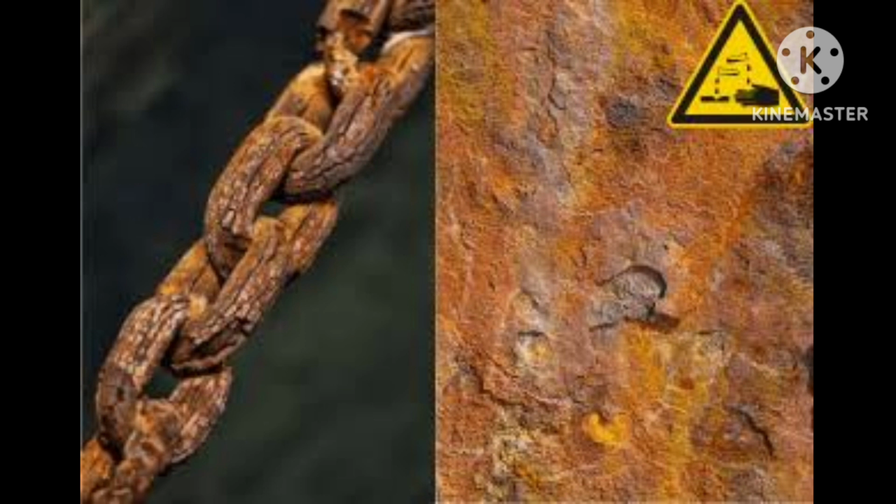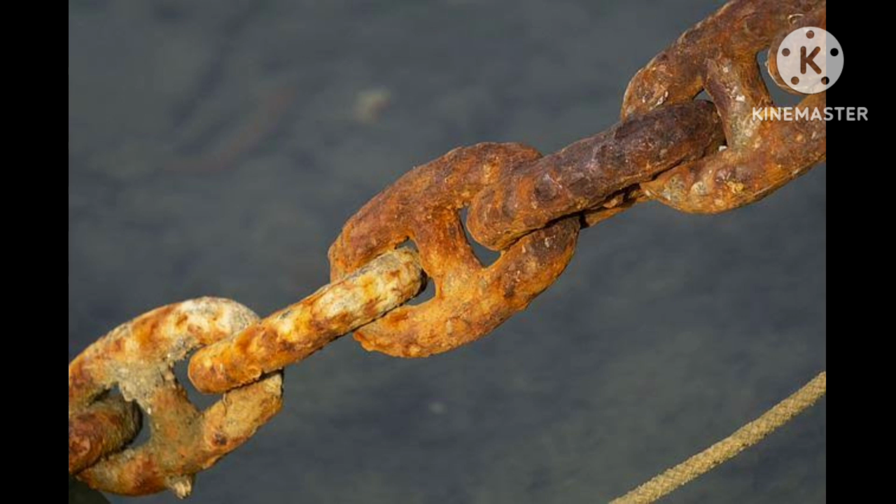It will produce 4H2O, and also it will give 4 electron, because the process is oxidation, loss of electron. Then 2H2 plus 4OH minus gives 4H2O plus 4 electron.